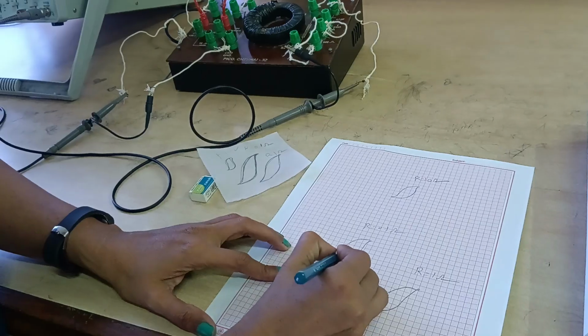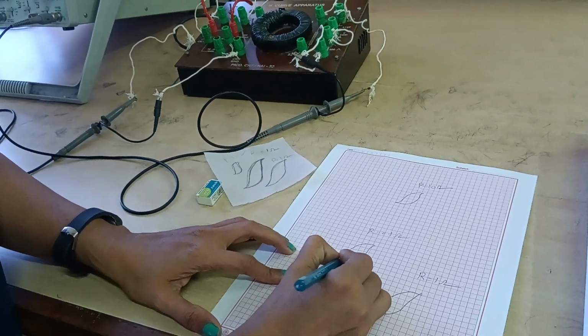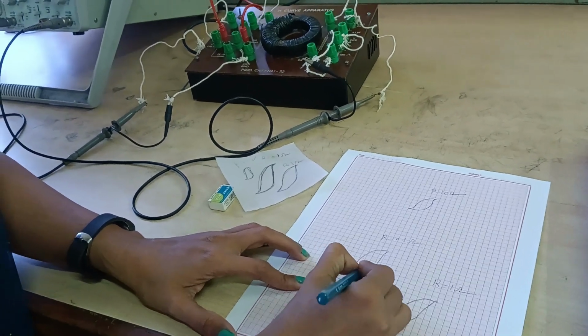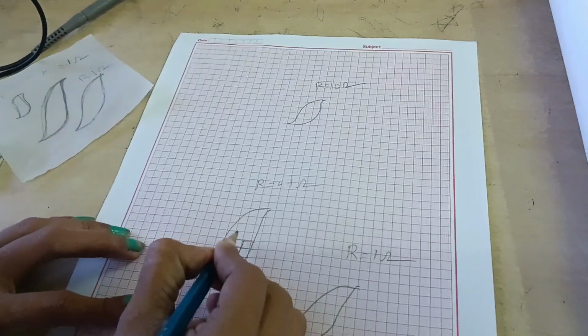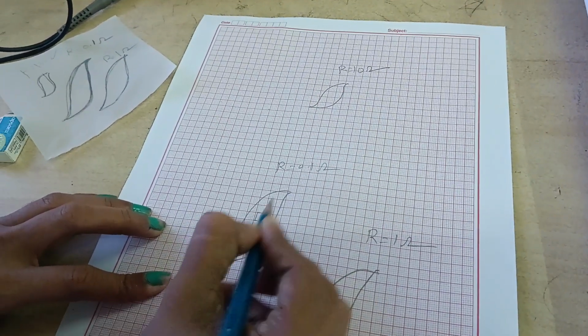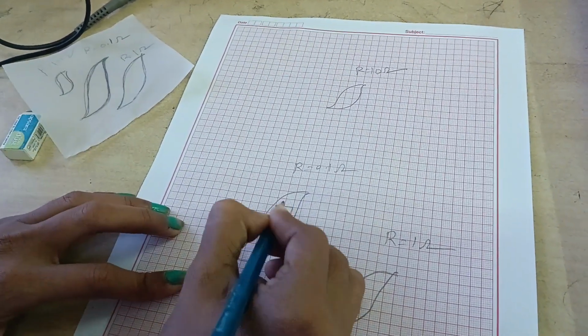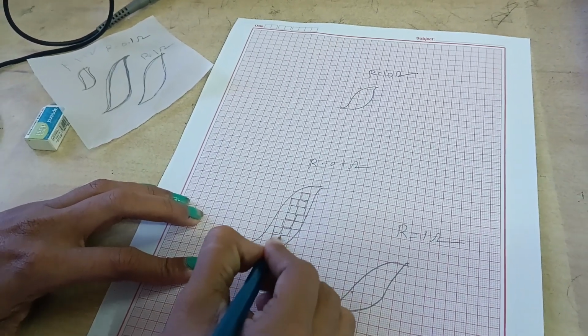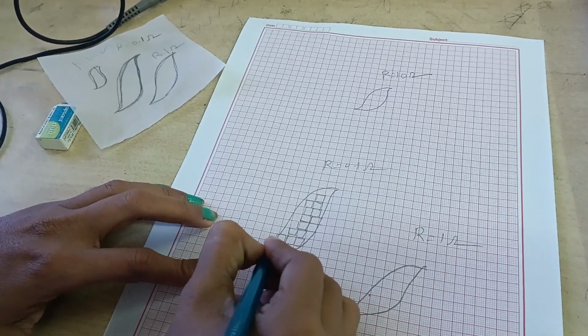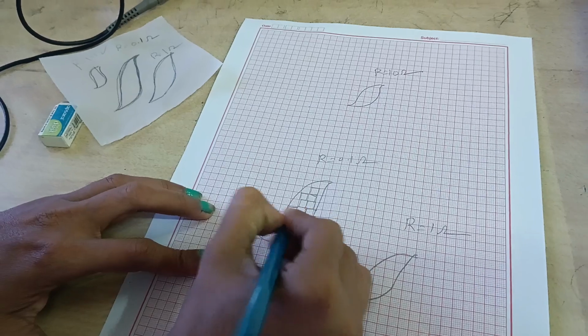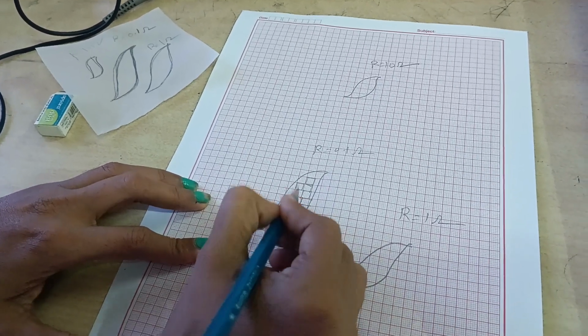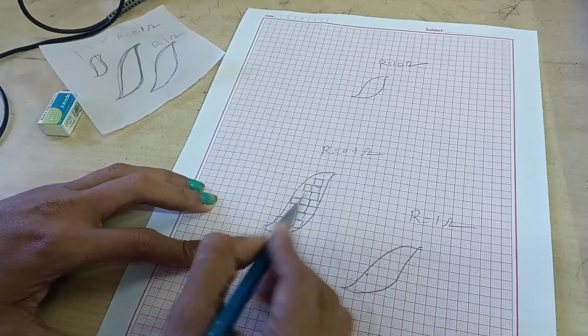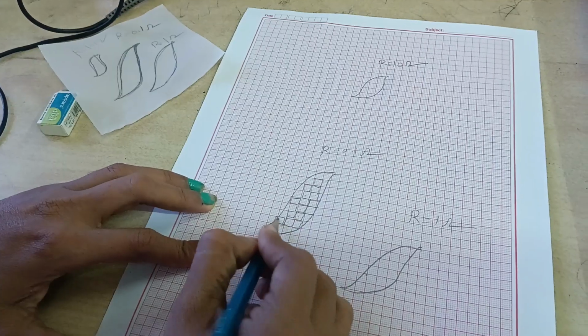So how can you calculate the area of the loop? Here take the complete boxes. Now plot the boxes. So how many boxes? One complete box, 1, 2, 3, 4, 5, 6, 7, 8, 9, 10, 11, 12, 13, 14.